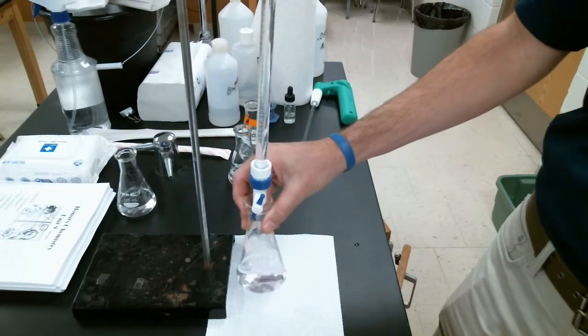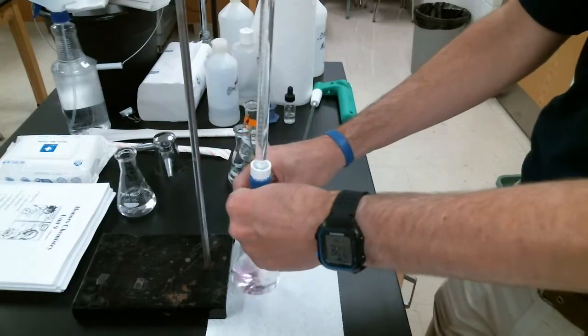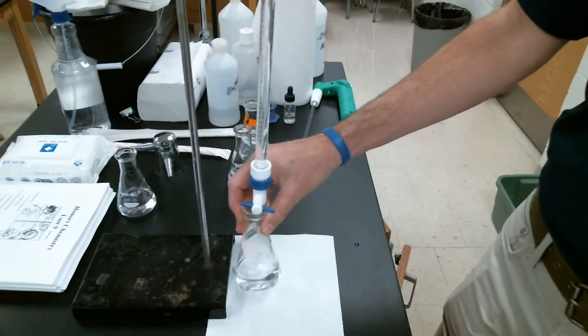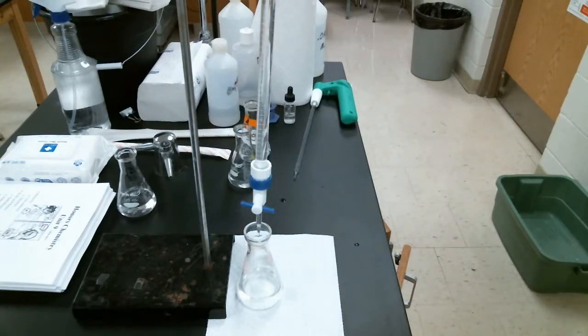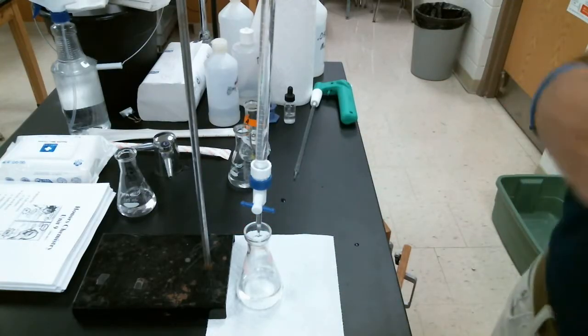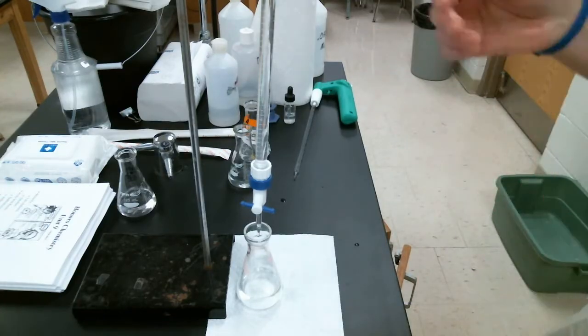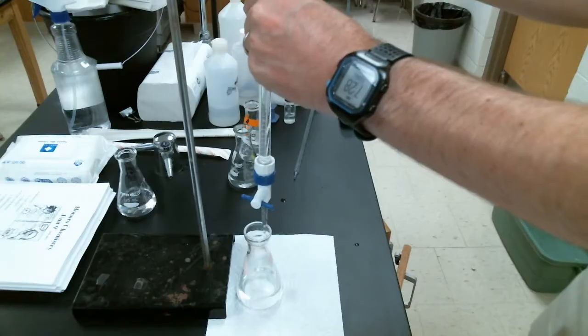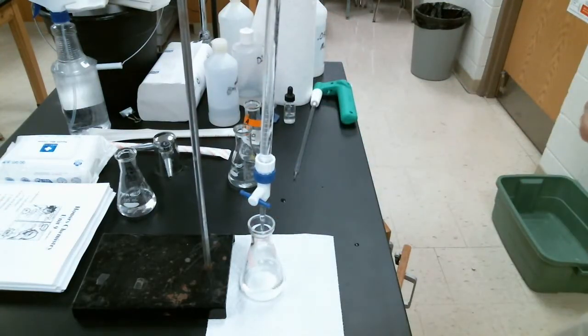I noticed that my pink color, my indicator, is starting to change colors a little bit. When I see that, I want to slow down how quickly I add the base. As that phenolphthalein color starts to become more apparent, as we start to see that fuchsia, that light pink color, that means we're getting closer and closer to our equivalence point. So we want to add the base more slowly.